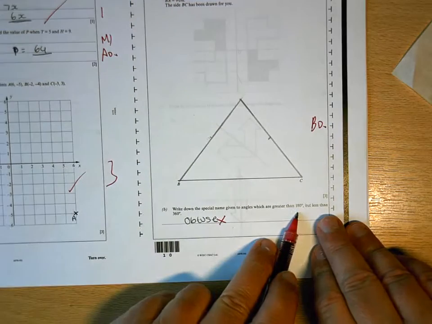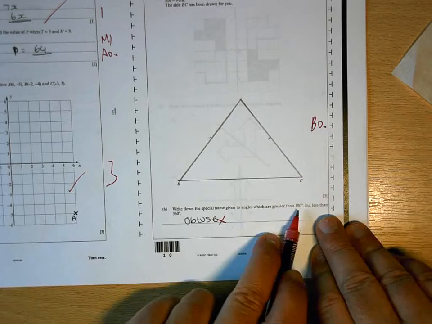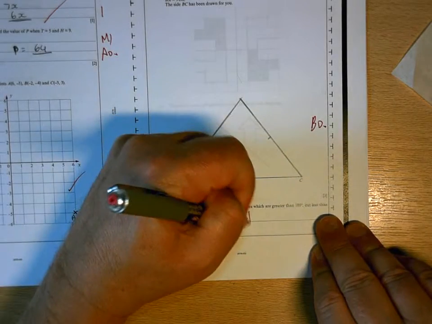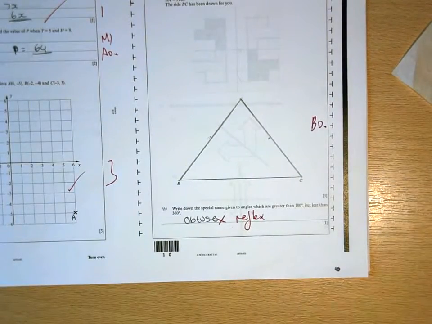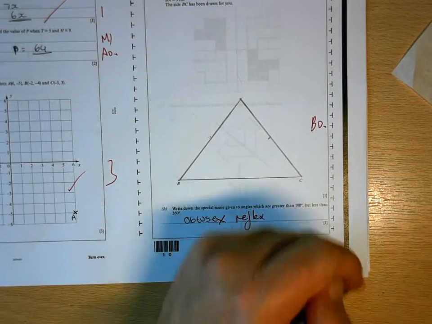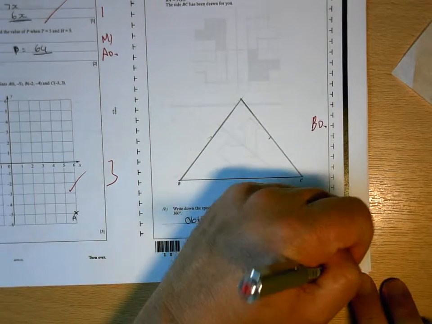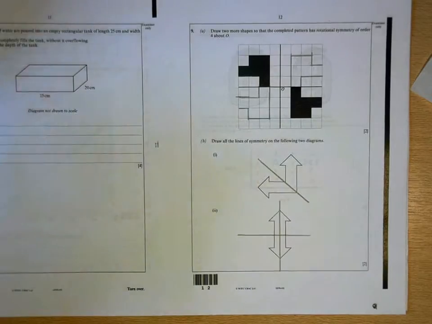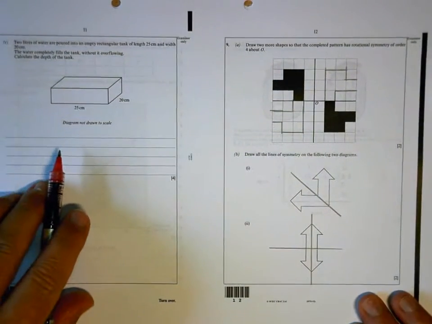Obtuse is bigger than 90 and less than 180. If it's bigger than 180, the word that we're looking for is reflex. So 5 marks for that page. Take a look on the video how to do that.